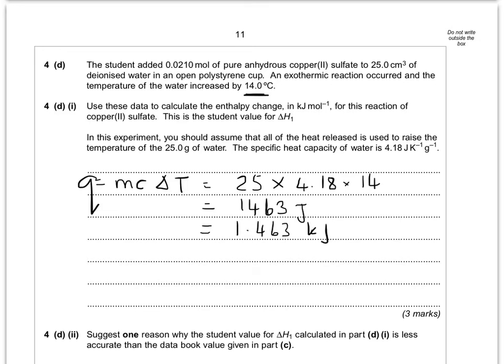1.463 kilojoules. Remember, an enthalpy change is measured in kilojoules per mole, so we've got to divide this number by the number of moles that gave out that much heat energy, and that's given to you here. There's no need to work out the number of moles from a mass or an Mr or anything. It's told you how many moles already, so you just need to divide 1.463 by the number of moles, 0.0210, and that gives us 69.7.